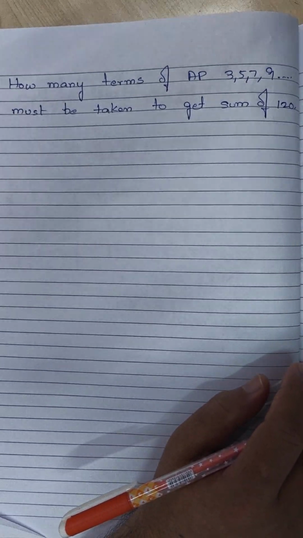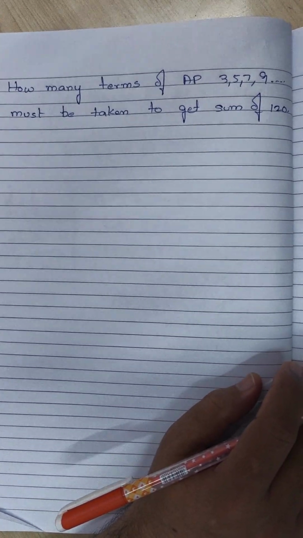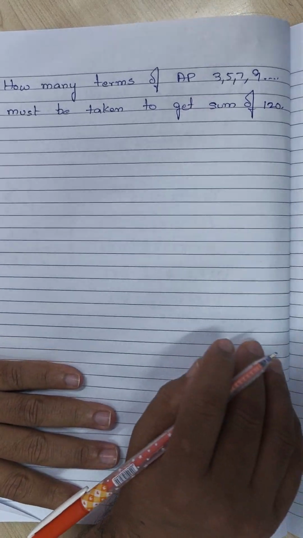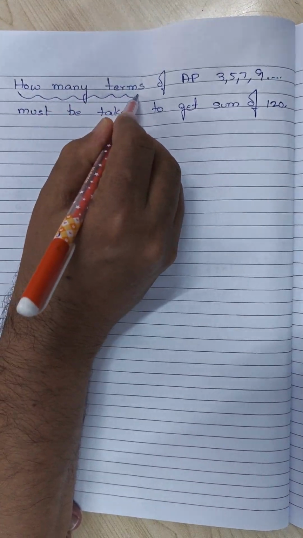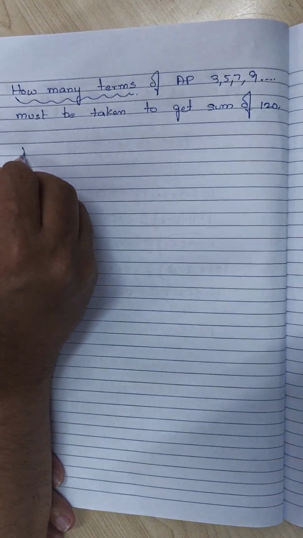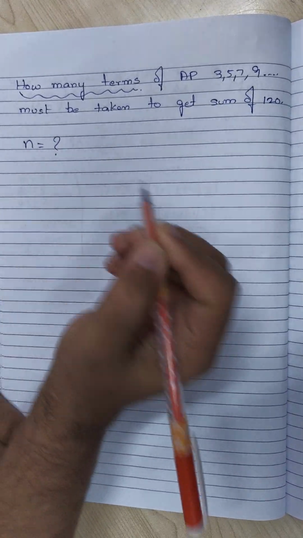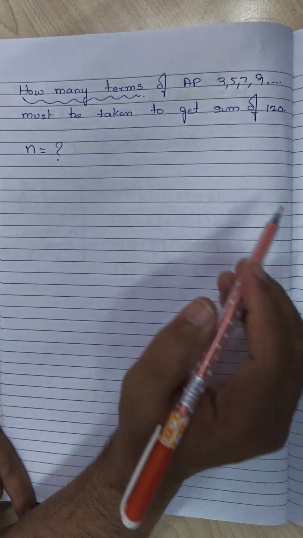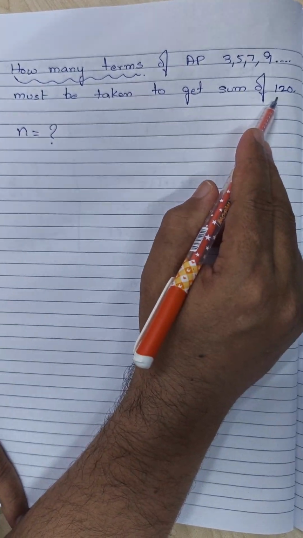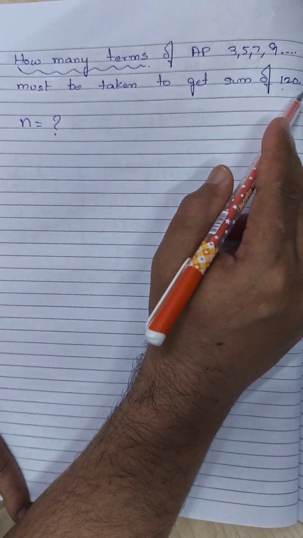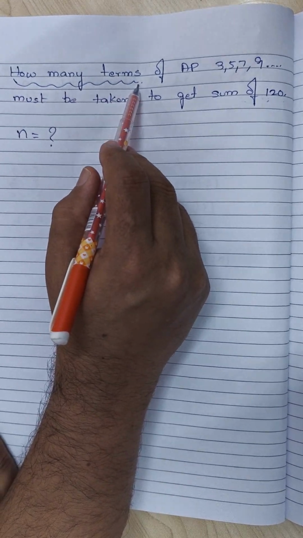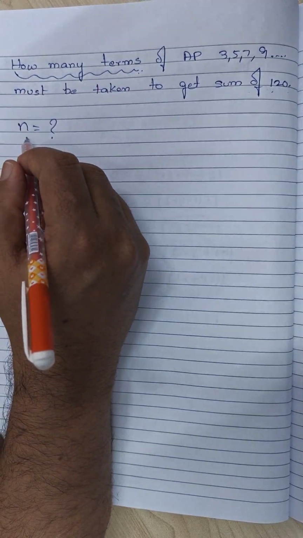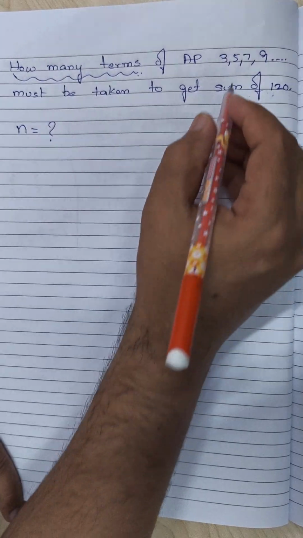How many terms of AP 3, 5, 7, 9, and so on must be taken to get a sum of 120? Whenever the question asks how many terms, that means you have to find n. Understood? Everybody will make a mistake. After reading how many terms must be taken to get a sum of 120, they will take this as the nth term. No, wrong. Whenever it asks how many terms, you have to find n.